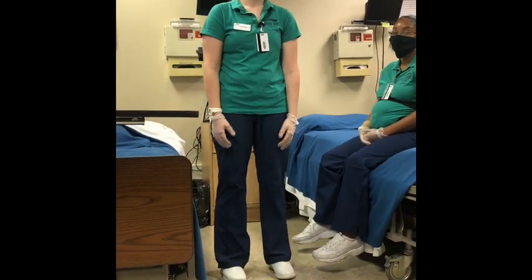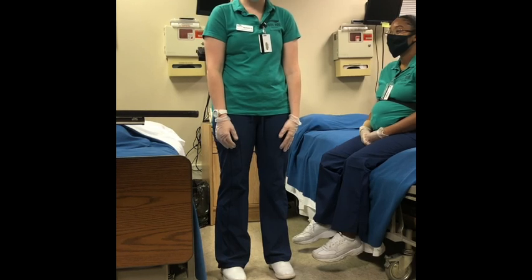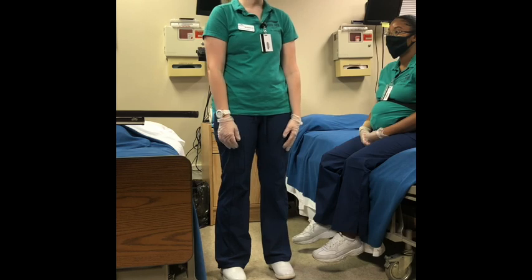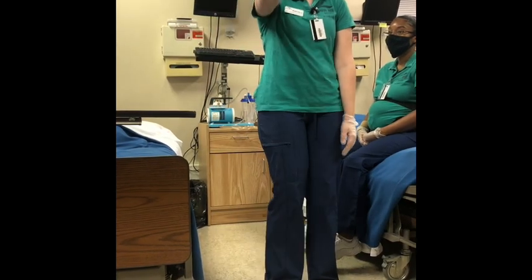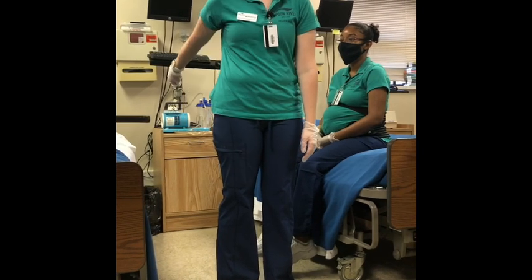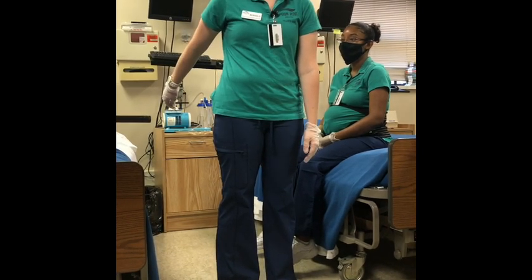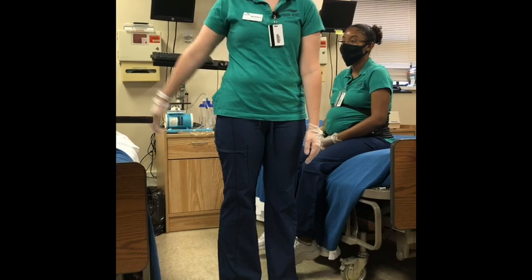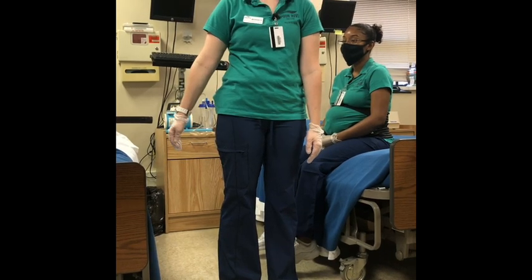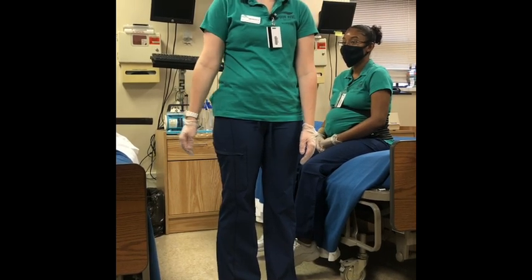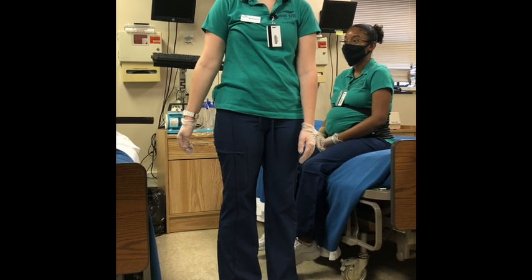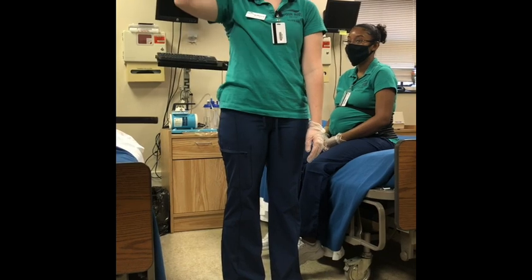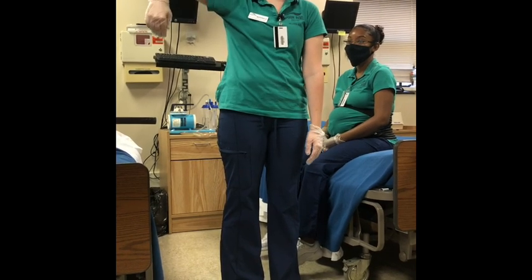Okay. So you would do, the neck is flexion, extension, hyperextension, lateral flexion, and rotation. The shoulder is flexion, extension, hyperextension, abduction, adduction, circumduction, and then external and internal rotation.